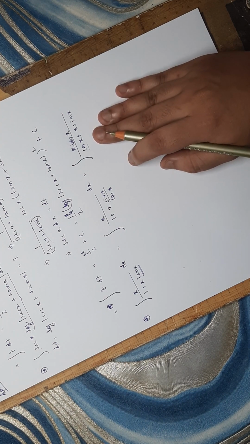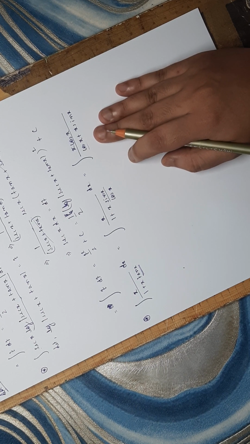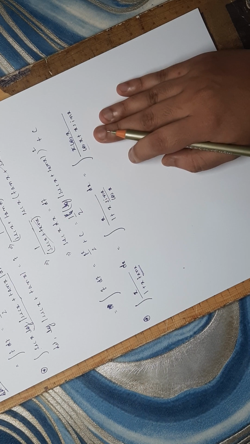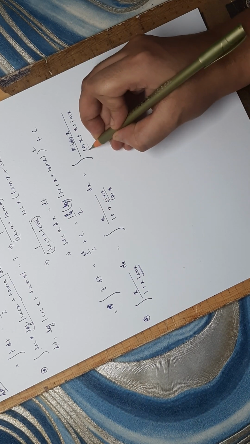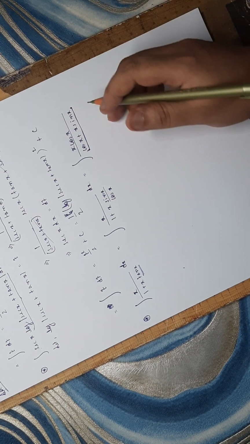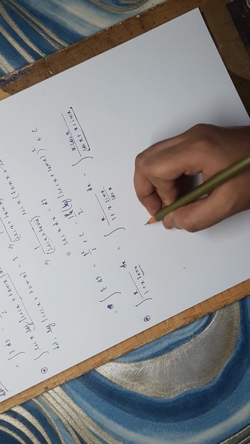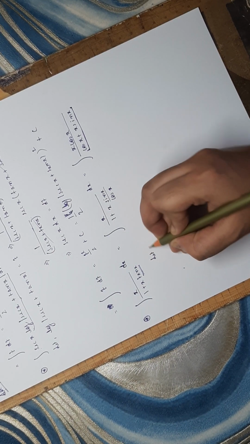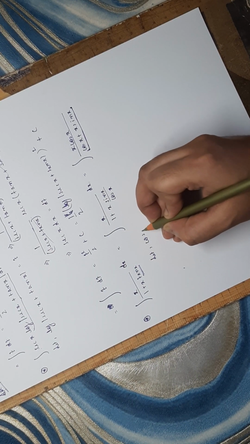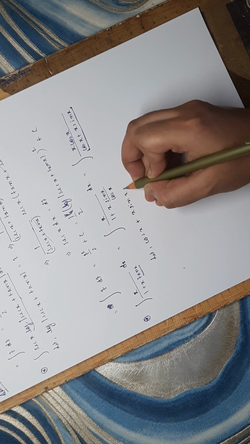and now the thing is that you have to take this particular denominator part as a t. So let cos x plus x sin x equal to t.